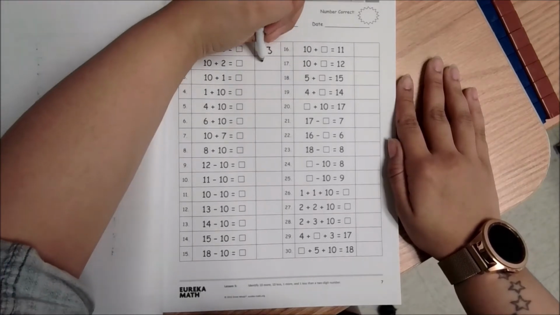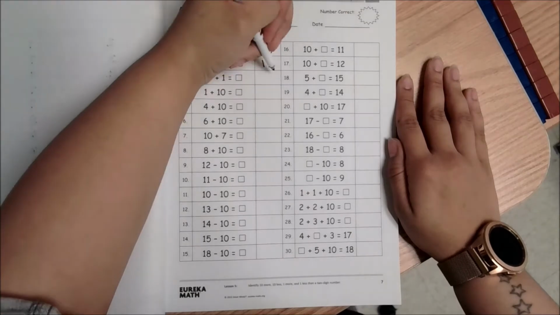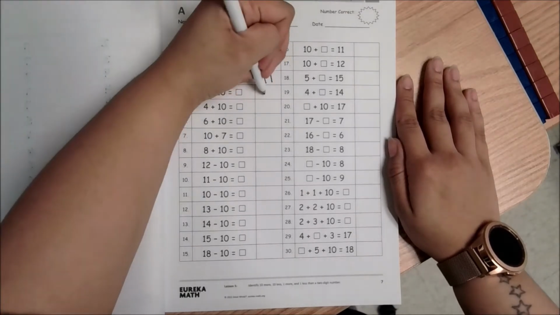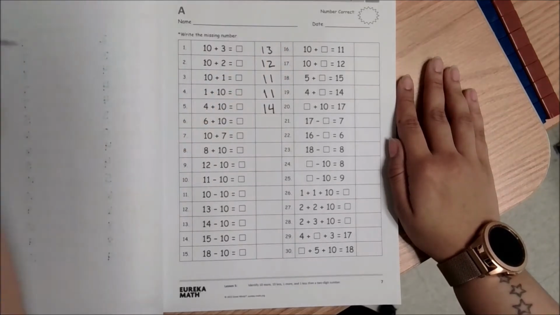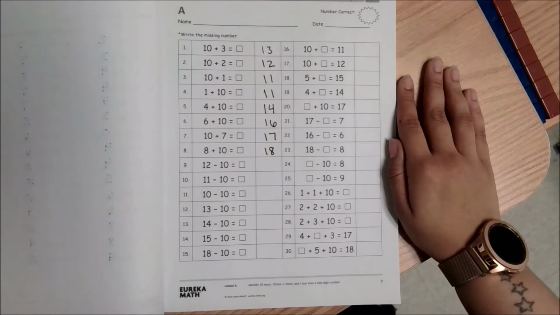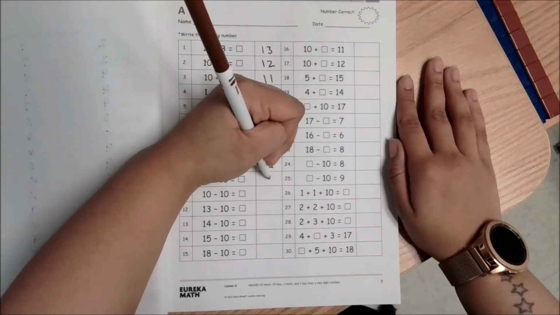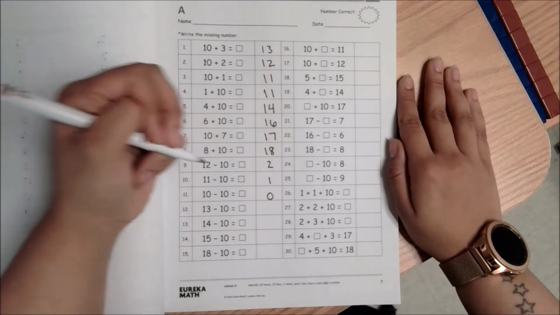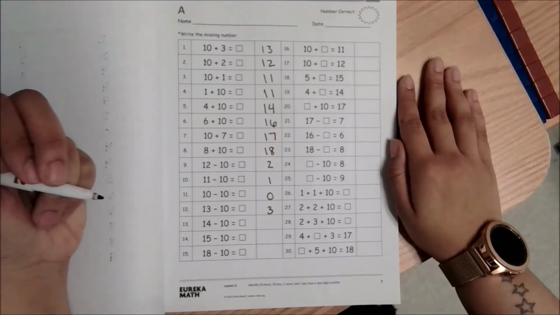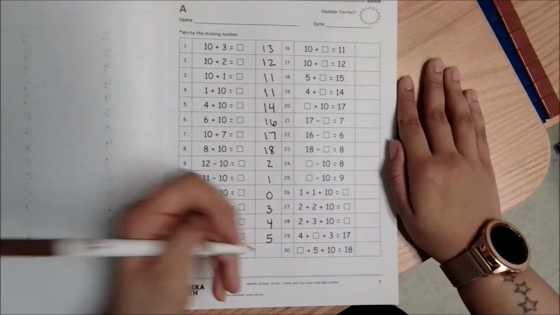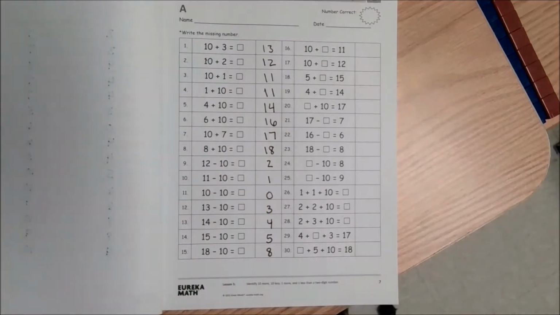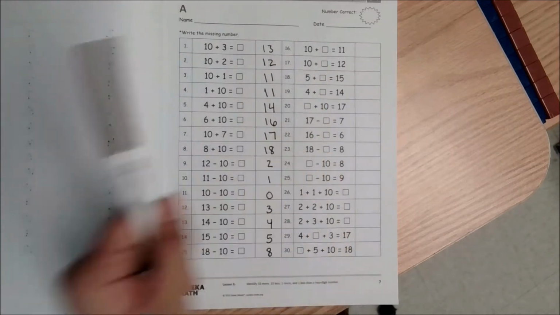13, 12, 11, 11, 14, 16, 17, 18, 2, 1, 0, 3, 4, 5, 8. All right, we're at the top of column 2, question number 16.